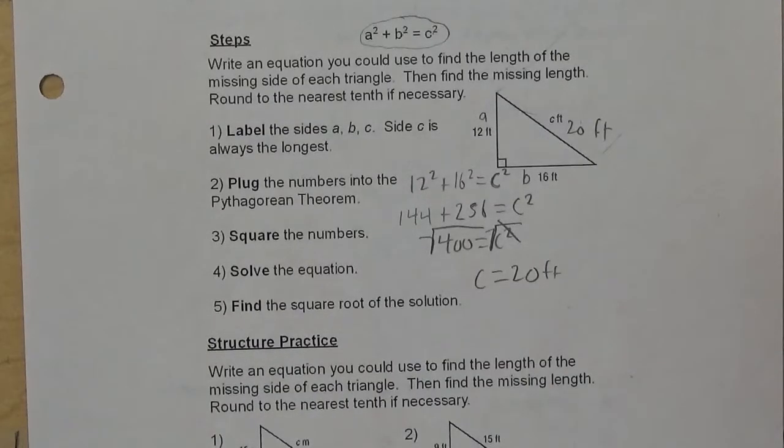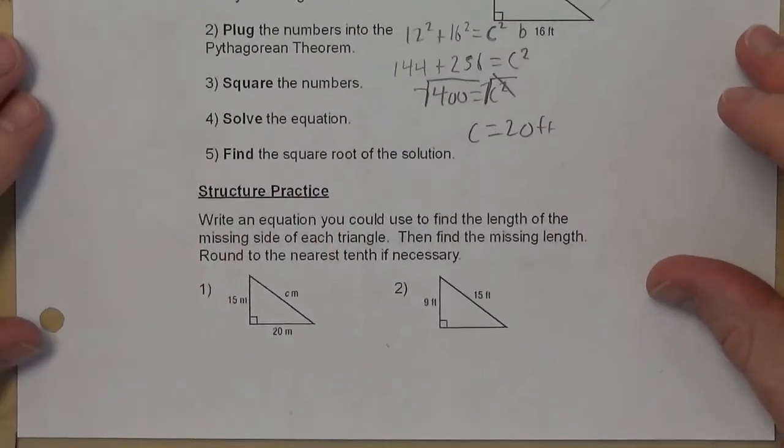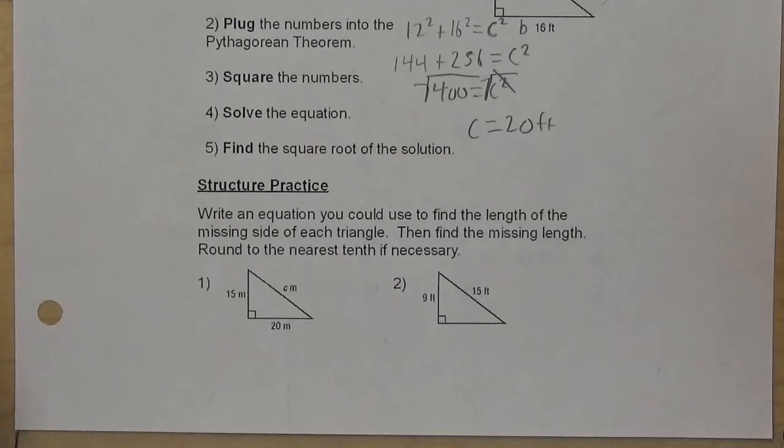All right, let's go through some more of these. Let's do some more practice down here along the bottom. It's the same instructions we just had. Write an equation you could use to find the length of the missing side of each triangle. Then find the missing length. Round to the nearest tenth if necessary.